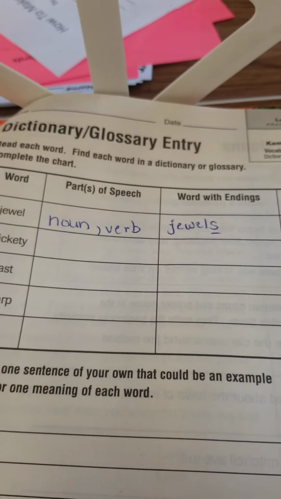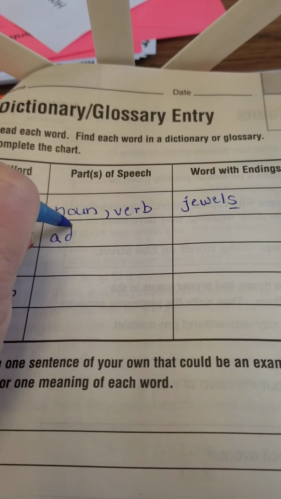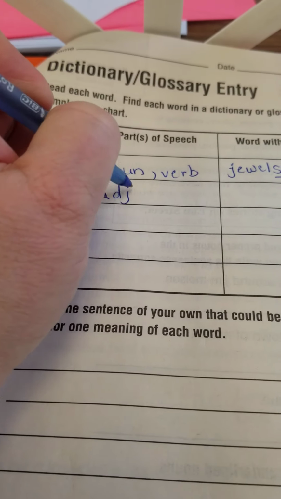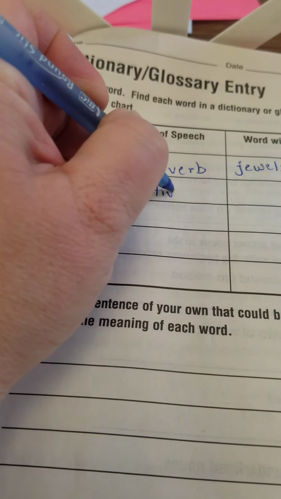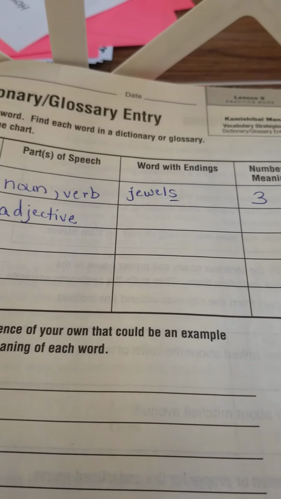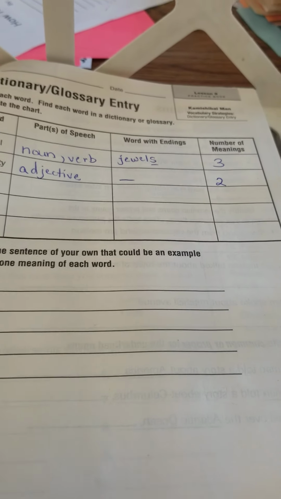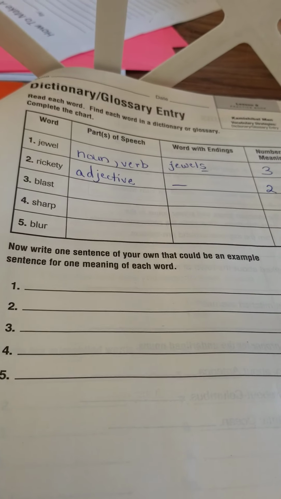So, going up here then. Rickety is an adjective. It's a describing word. Sorry, I'm going ugh because I can't see through my phone. I'm looking around the side of it. So rickety is an adjective, and they didn't show any other endings, and there were 2 meanings, so that one's a little shorter for you. But you get all of that from the dictionary entry when you look it up.